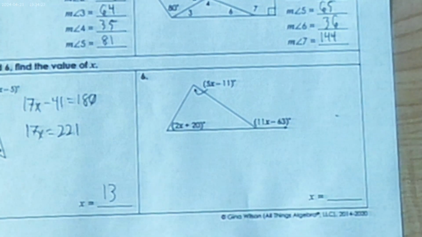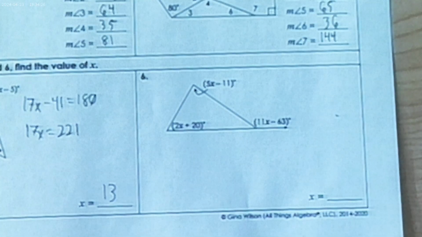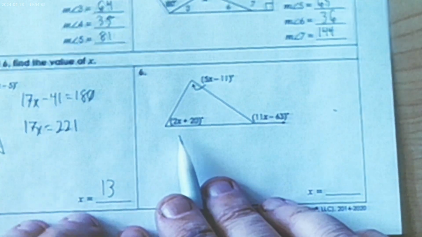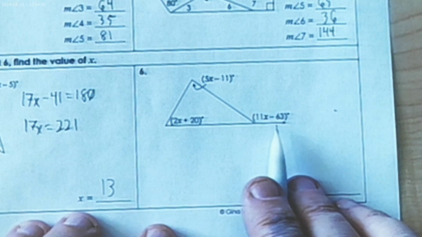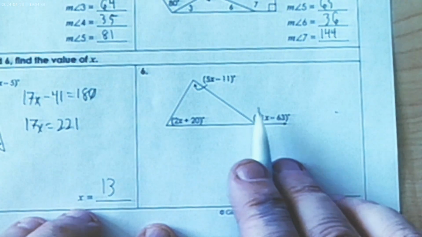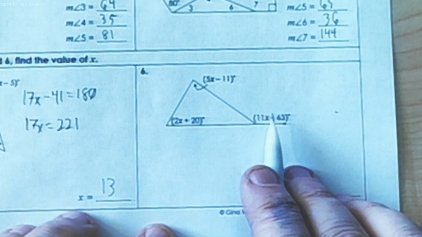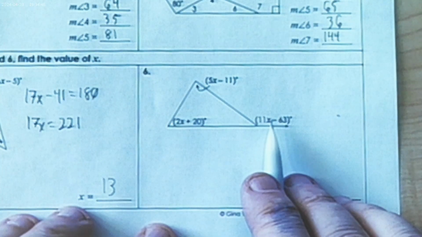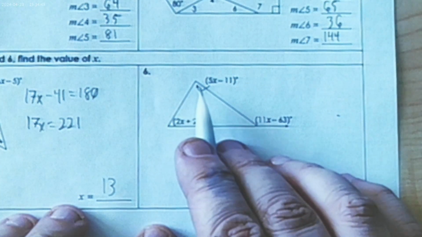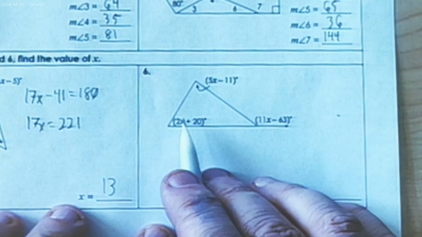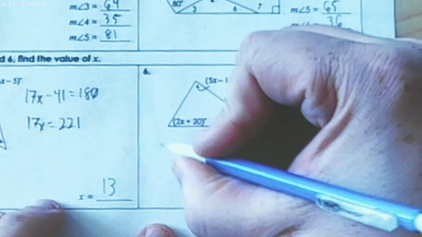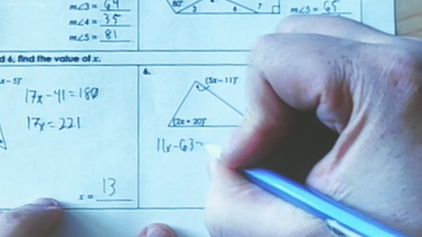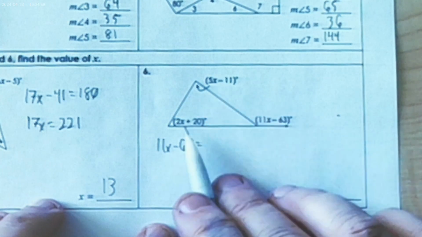So moving on to the next one. This one, folks don't get wrong too much. This is a proof of the external angle theorem. The external angle theorem is if you take a side of a triangle and you extend it out a certain way, you create an external angle, hence the name. And this external angle, whatever it is, and in this case it's an expression of x, is going to equal this angle plus this angle. So 11x minus 63 is going to equal these two added together.